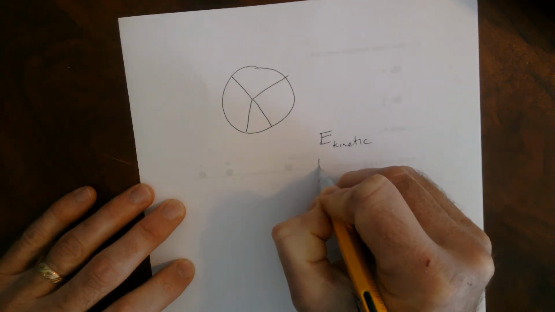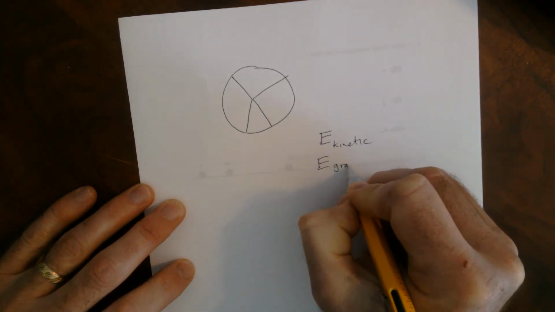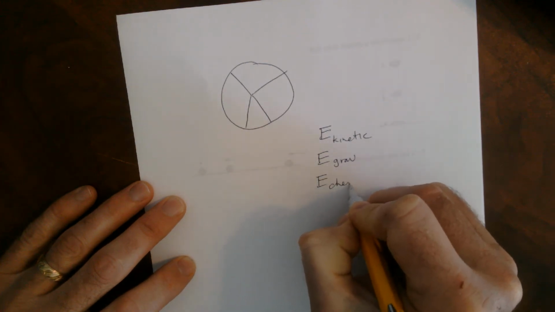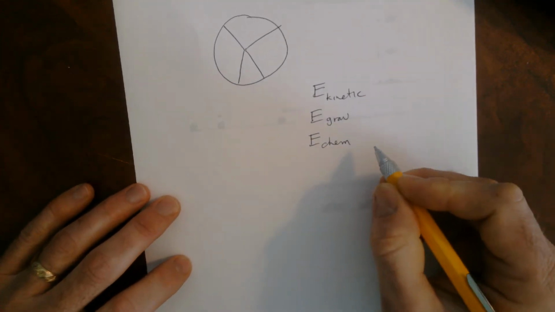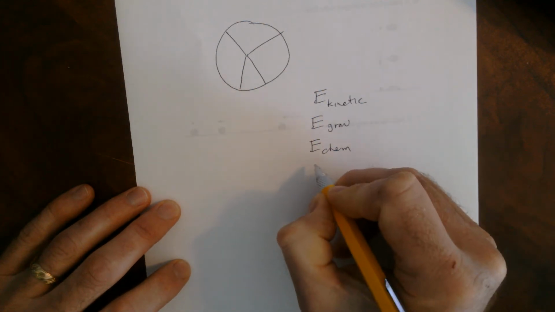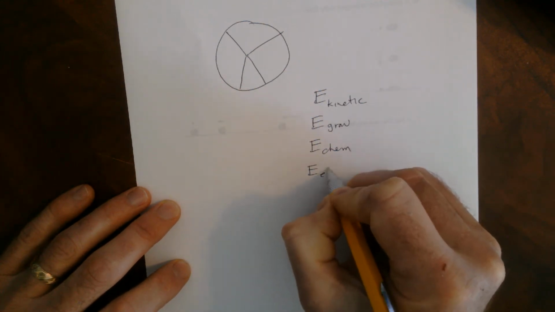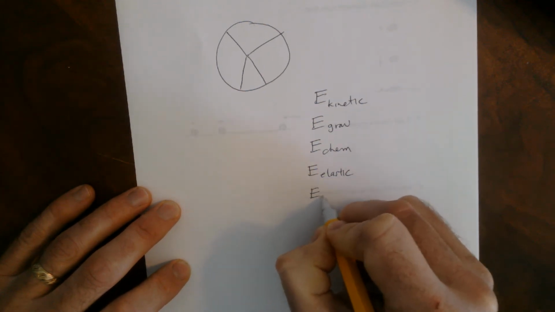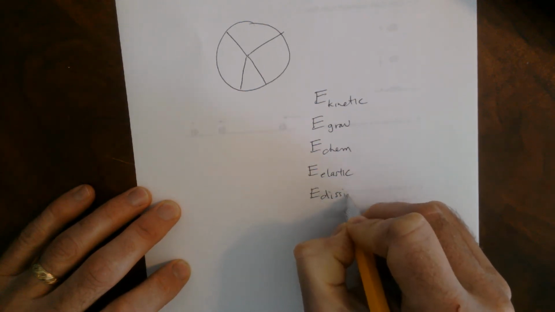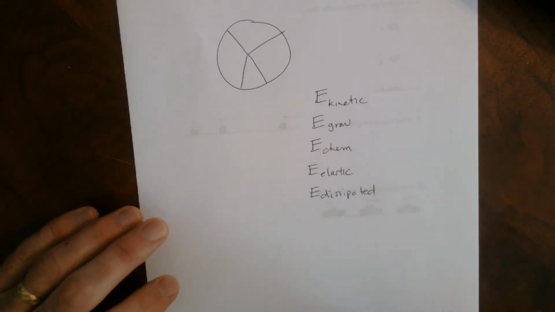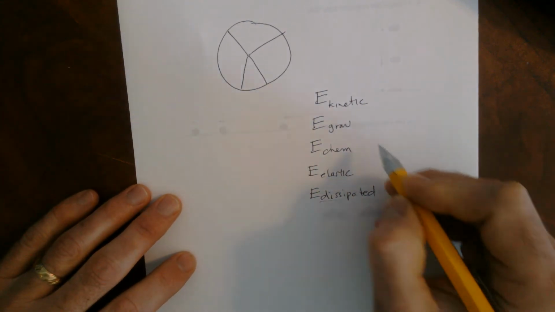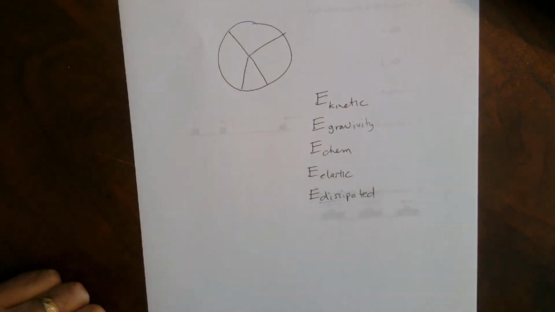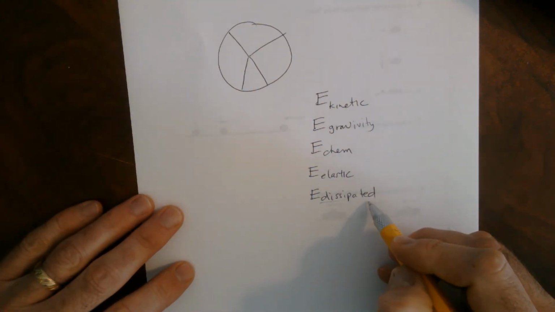Energy that's kinetic, energy that's gravitational, energy that's stored in chemicals or E chem, elastic, and then energy that's been dissipated. We'll just use dis. All right. And then a couple of rules that go along with energy that's dissipated.